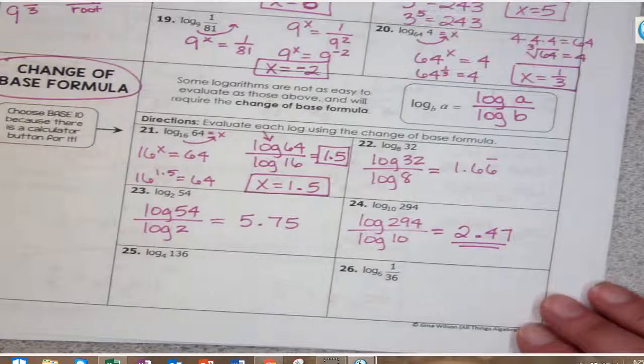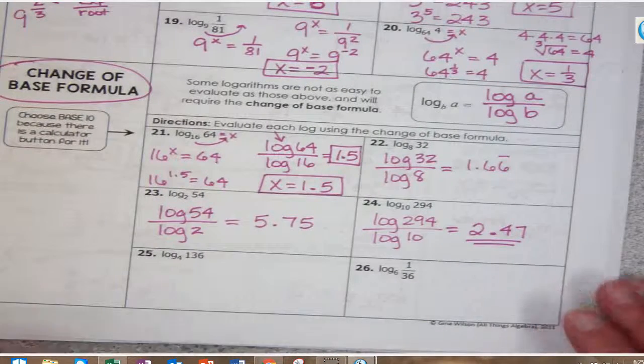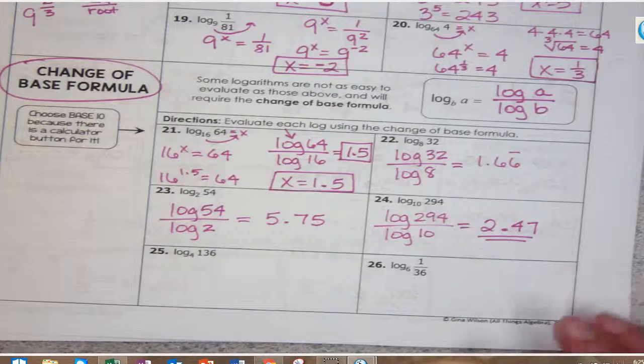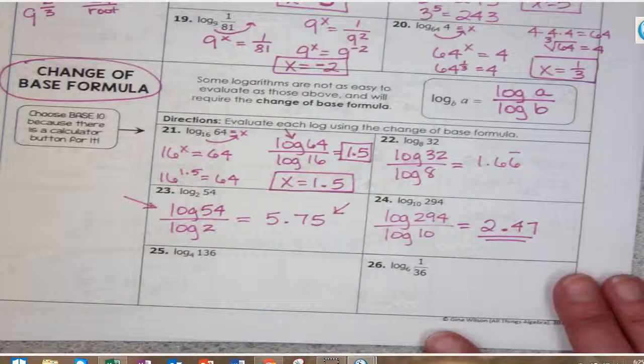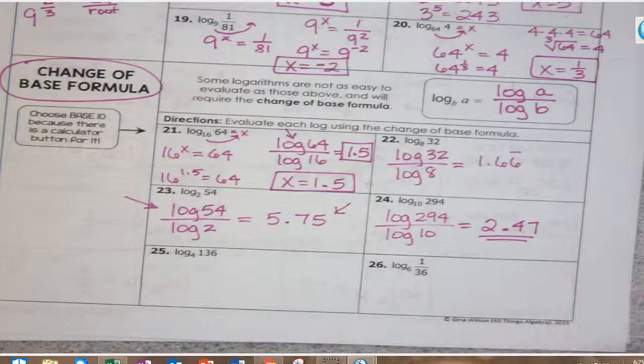Alright, see if you can do these next two on your own before you just pop those in your calculator. I want you to write the equation like this and then find the answer. See if you can do that. Pause the video.